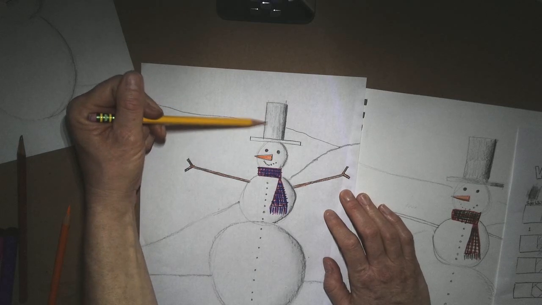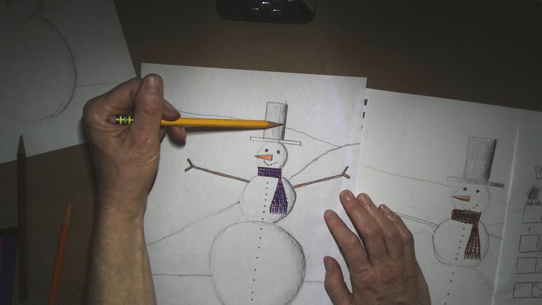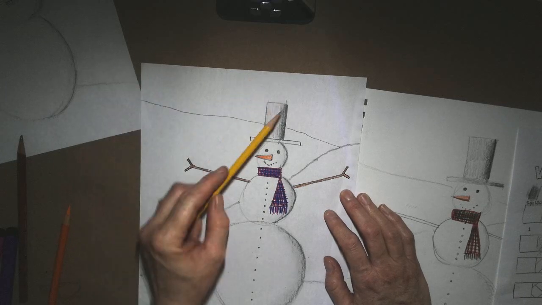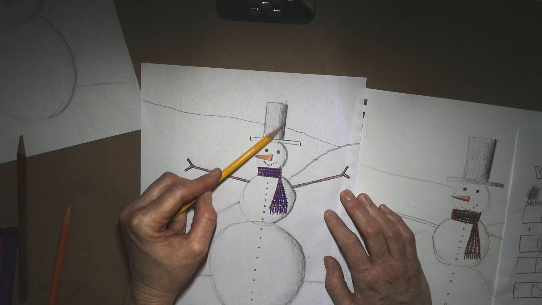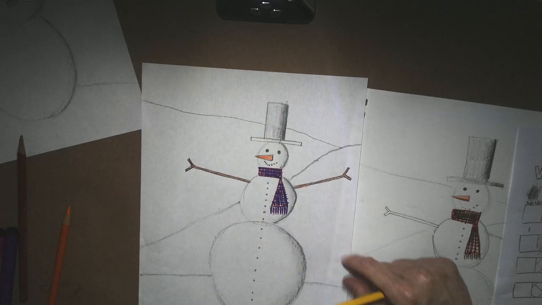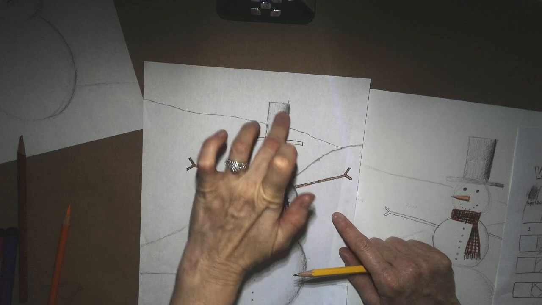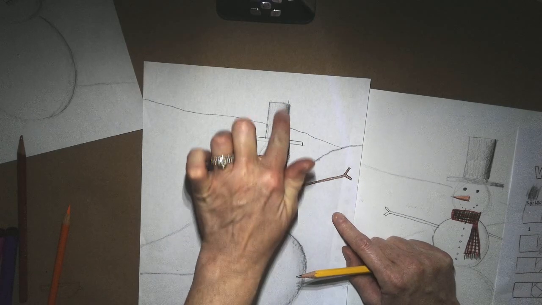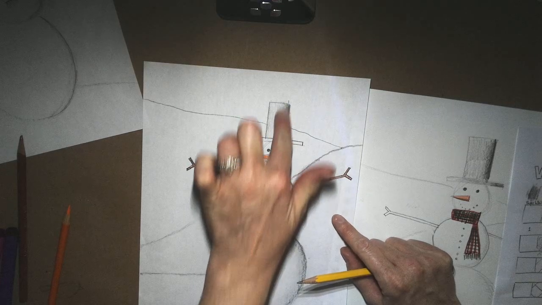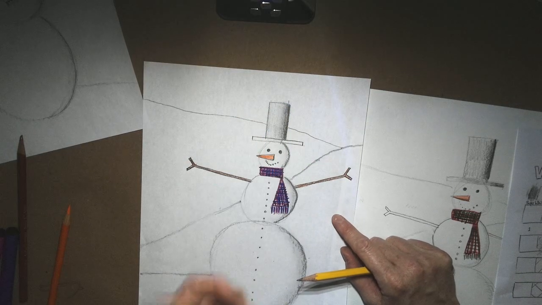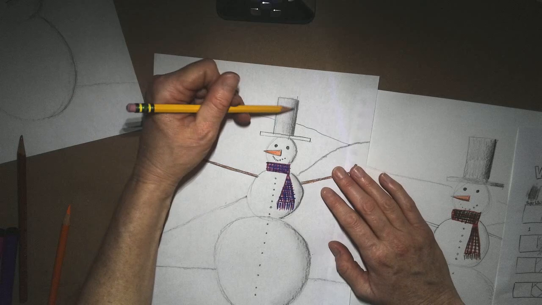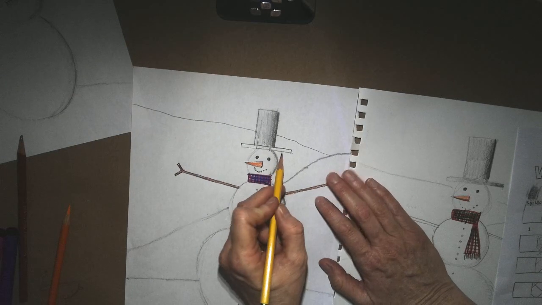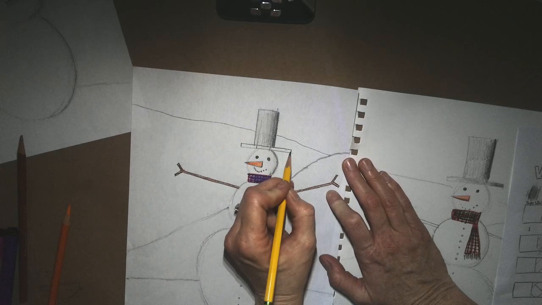Now this can be done with colored pencil or just with regular pencil. But if you do want to blend with your finger, since we're using a graphite pencil, it's easier. You can't really blend a colored pencil with your finger, but you can do it with a regular pencil.